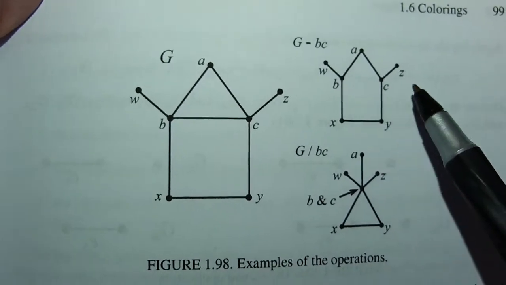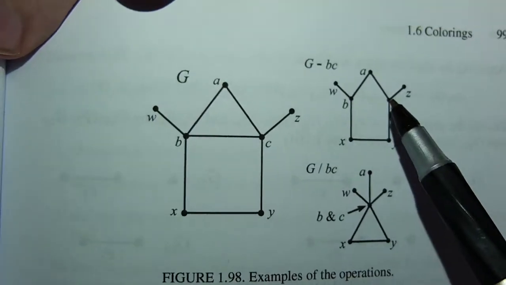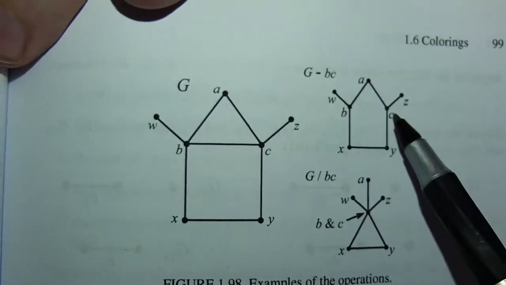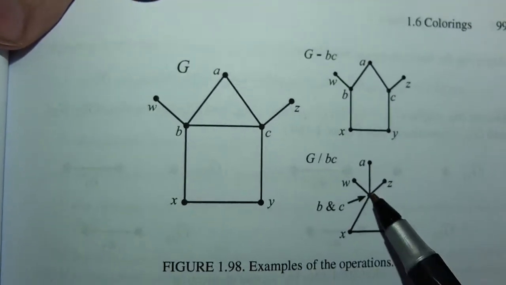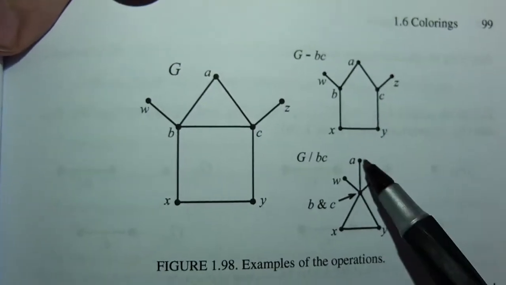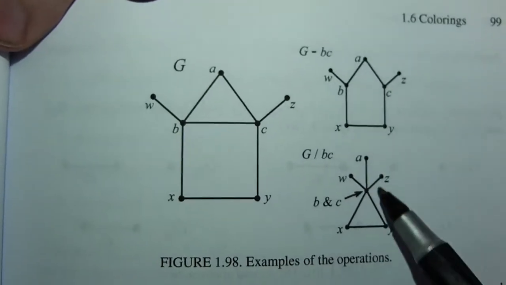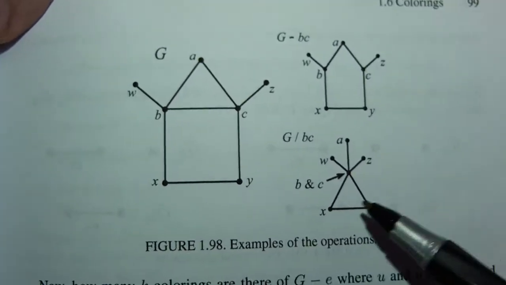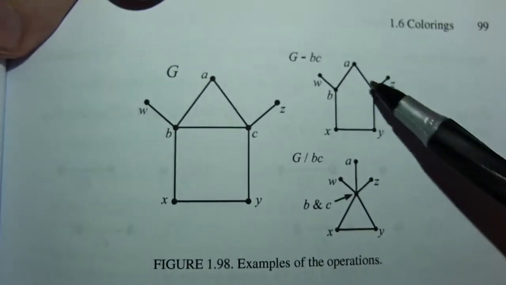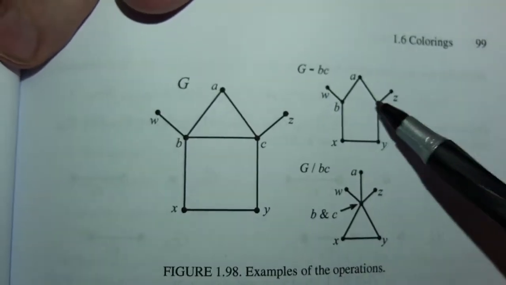When you identify B and C, you would get two edges emanating from that same point, because there's an edge from B to A and an edge from C to A. So you would get multi-edges between this point and A. But you throw away any multi-edges, leaving only one. So in this collapsed graph, only one edge remains between this collapsed point and A.